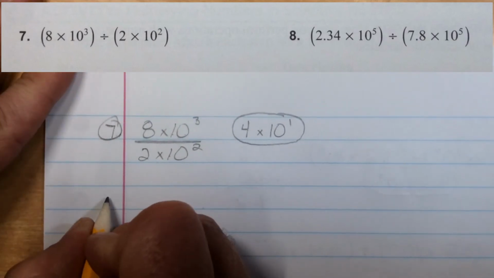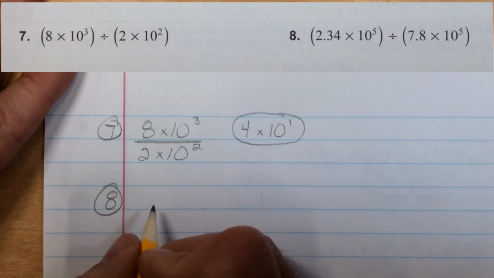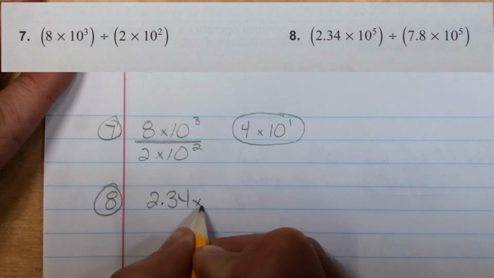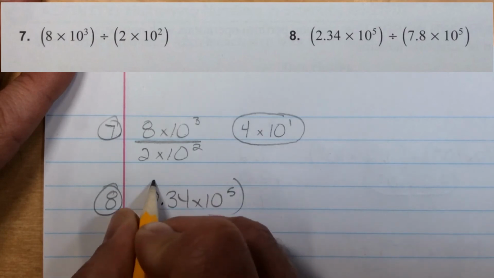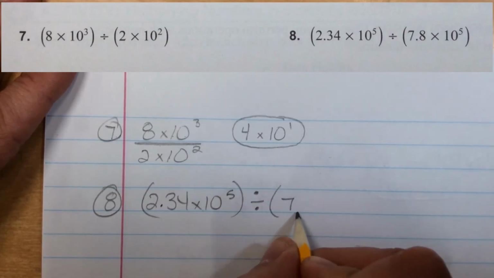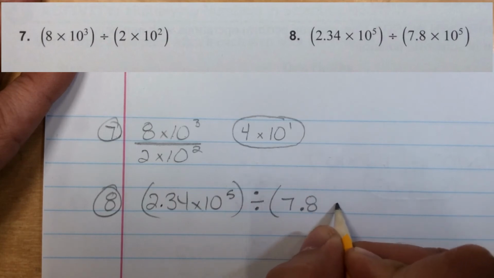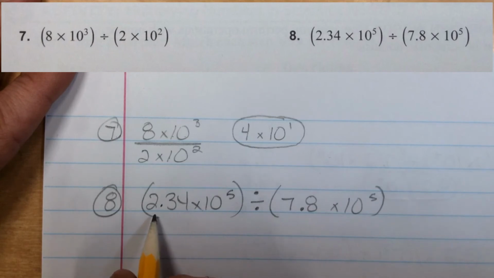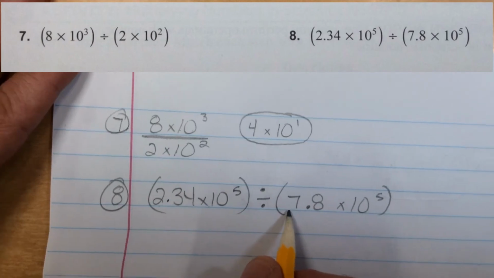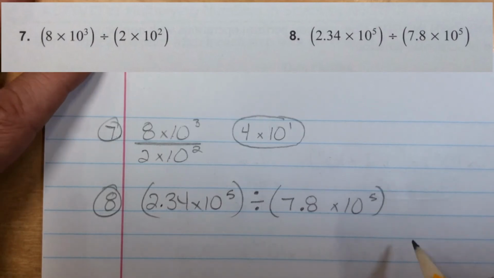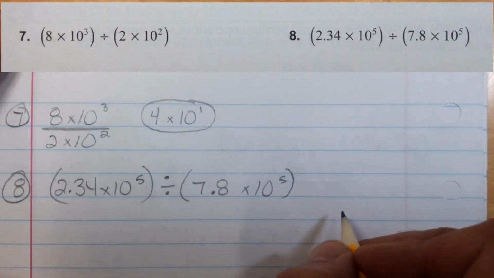For the second one, I'll leave it how they have it, horizontally here. 2.34 times 10 to the fifth divided by 7.8 times 10 to the fifth. Well, 2.34 divided by 7.8. I have no idea.